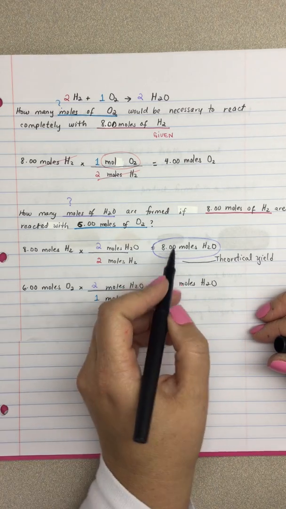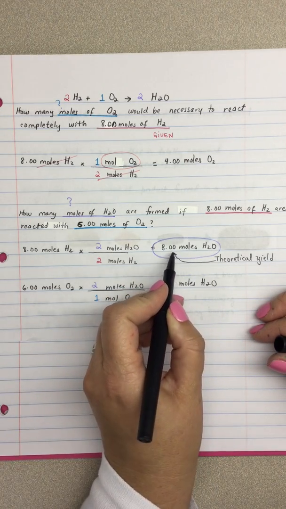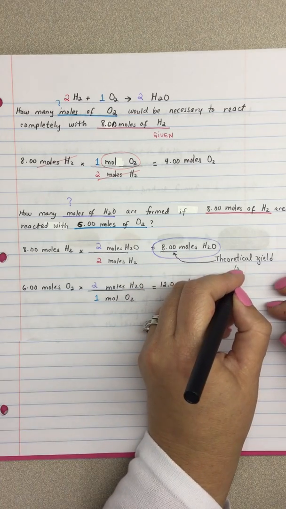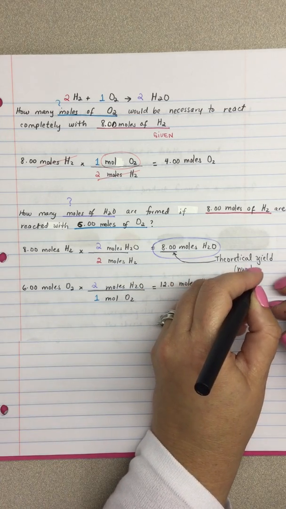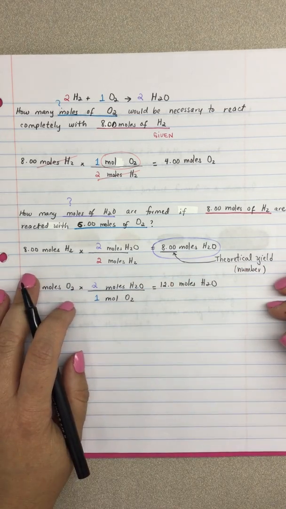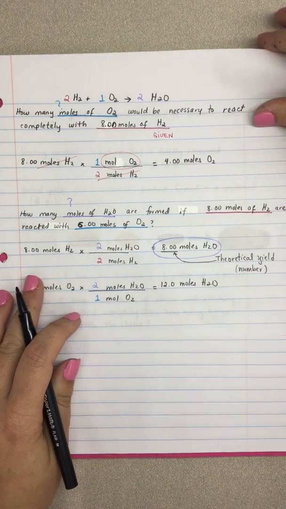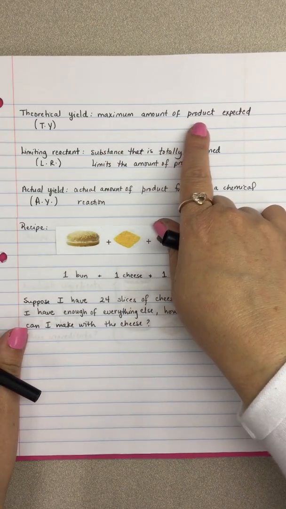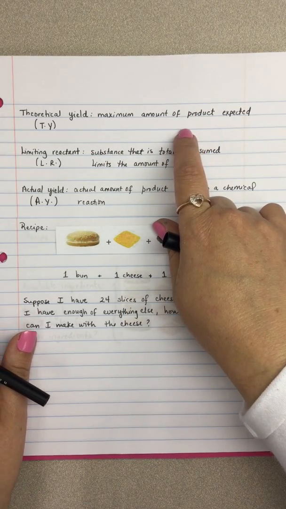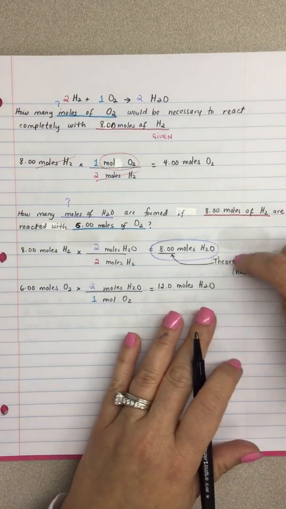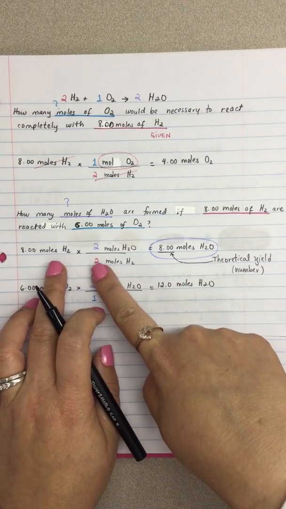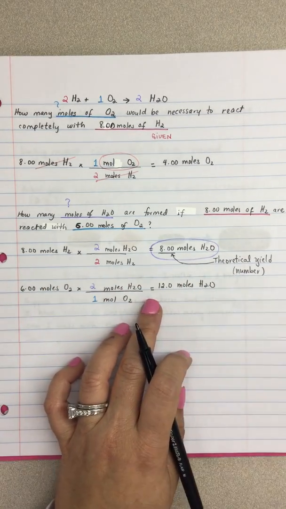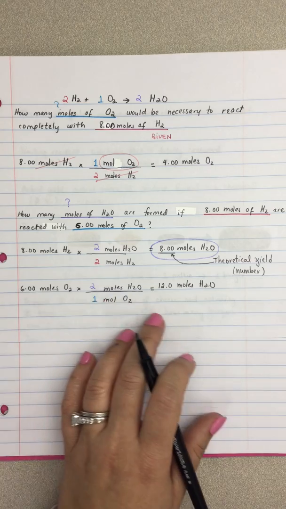The theoretical yield, it's a number. That's the maximum amount of product that you can get from this reaction because you don't have enough hydrogen to keep reacting with the oxygen. Okay?